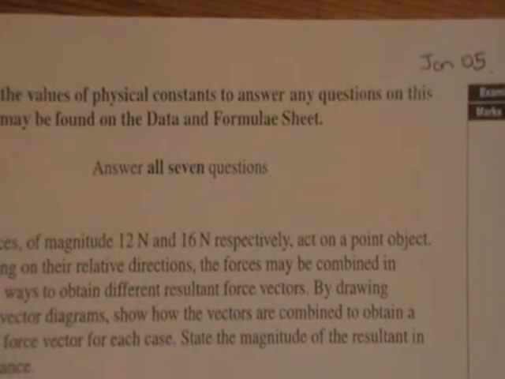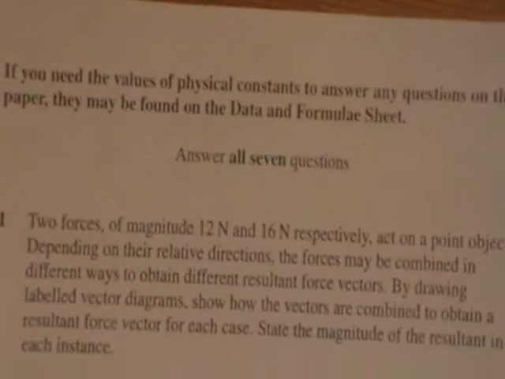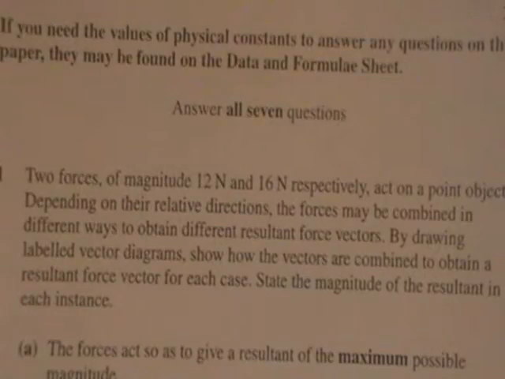This is January 05 of the following year after June 04, and the question is almost identical to the June 04 question. It's about two forces of magnitudes 12 newtons and 16 newtons respectively, acting on a point object. Depending on their relative directions, the forces may combine in different ways to obtain different resultant force vectors.